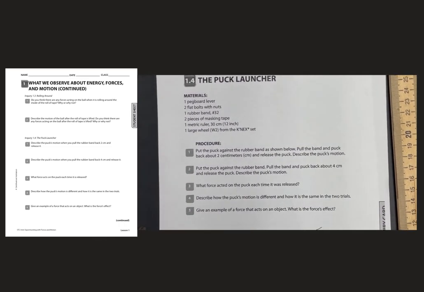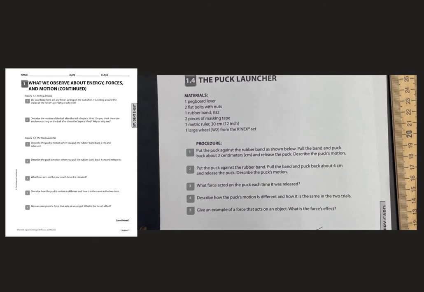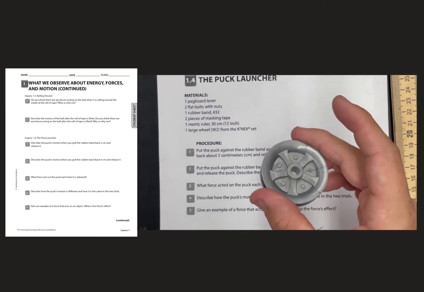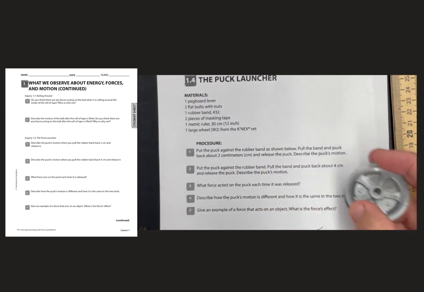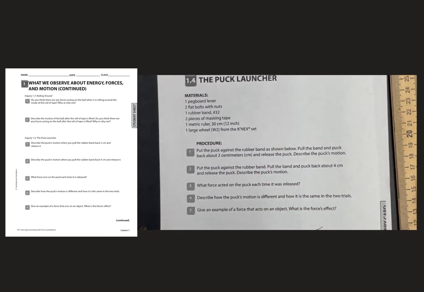All right, guys, this is activity 1.4 or lesson 1.4, the puck launcher. So on this, you have a little pegboard contraption with a slingshot attached. We'll show you that in a moment. Everything's pre-assembled for you. Your meter stick is going to be used to measure how far it goes, and you'll be launching this Connects wheel with a rubber band. So what we're going to do, let's just go through the procedure section. We'll go through, do it, and you can take your data for your notebook.